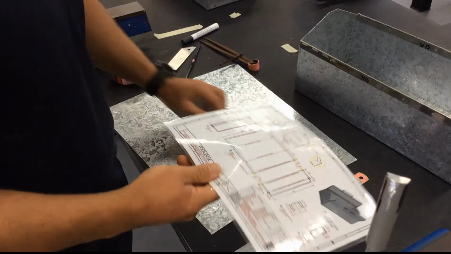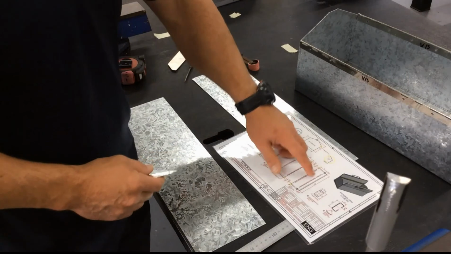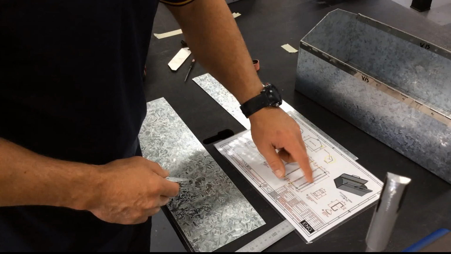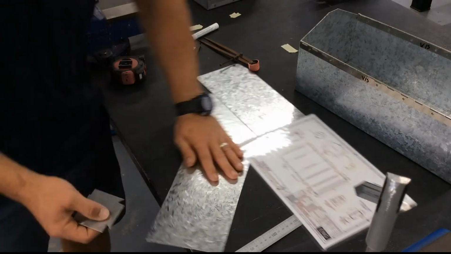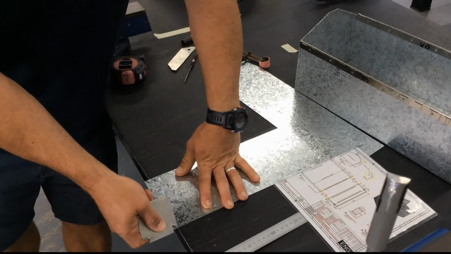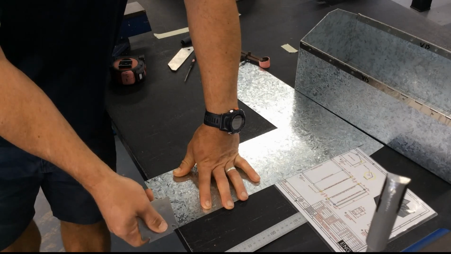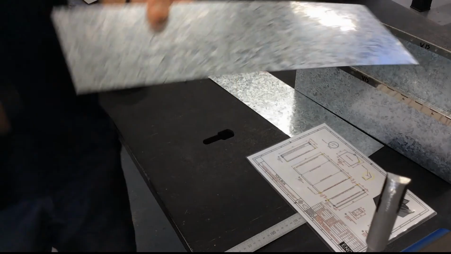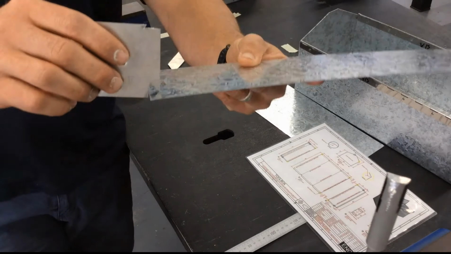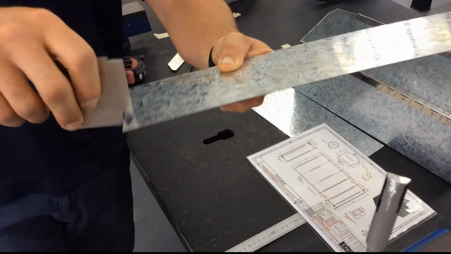So if we take a look at this sheet now, I'm just going to do this box here for now. I need to create a 10mm fold on each edge and an 8 across there. So I'm going to start off with the 10s. So there's my 10 there, holding my scratch gauge, and I'm going to drag it back towards myself. And worth noting in your write-up is that it is a dragging motion, okay? And that the scratch gauge needs to be held square to the sheet. It can't be on an angle or anything like that.